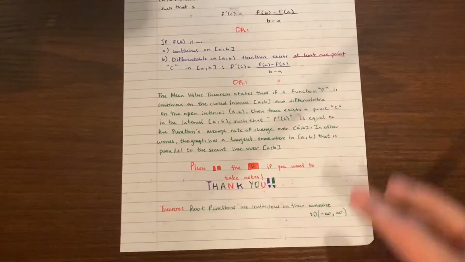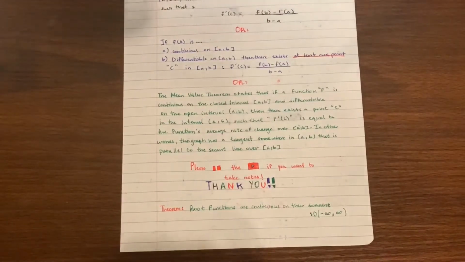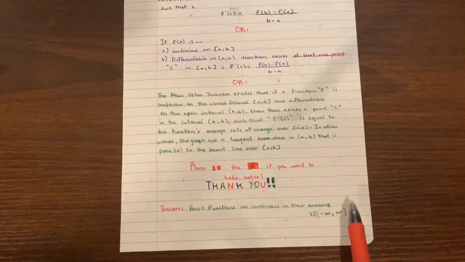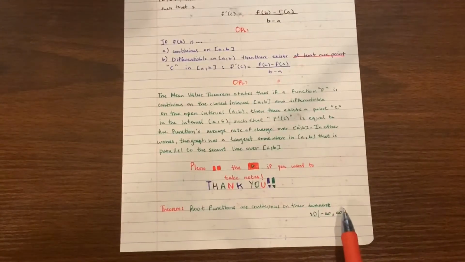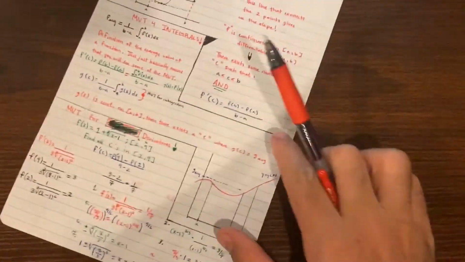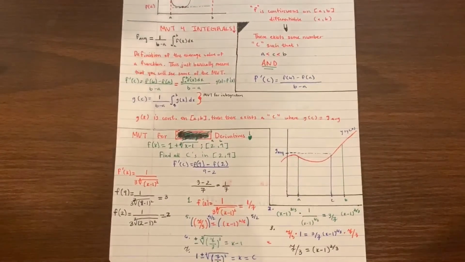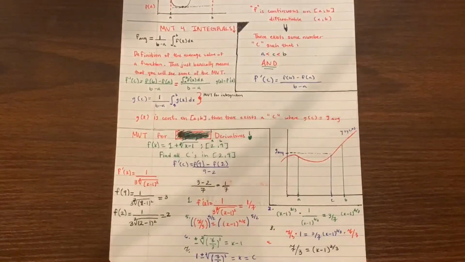Here, the theorem is that if root functions are continuous on their domains, over here we have negative infinity to infinity. So first, if we look at the function 1 plus the cube root of x minus 1, you can put any number underneath a cube root: positive, negative, and 0.